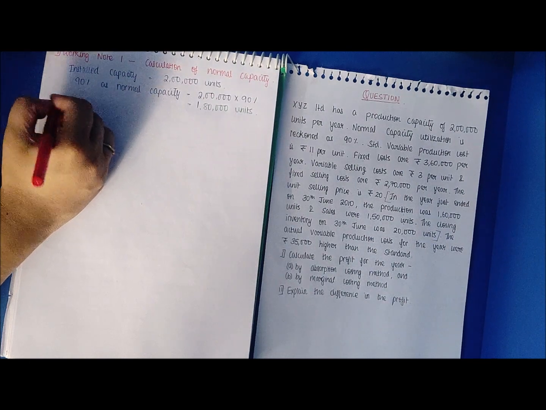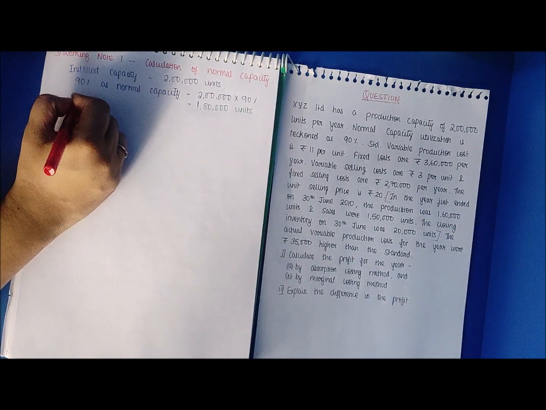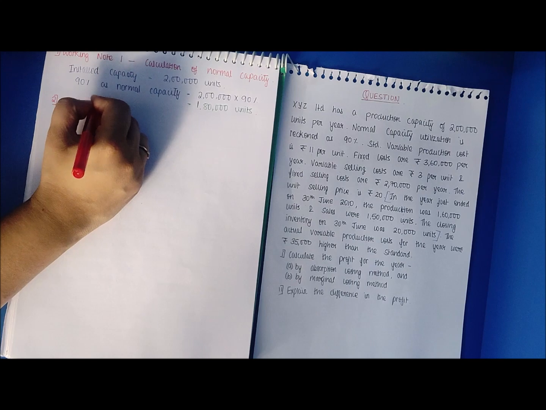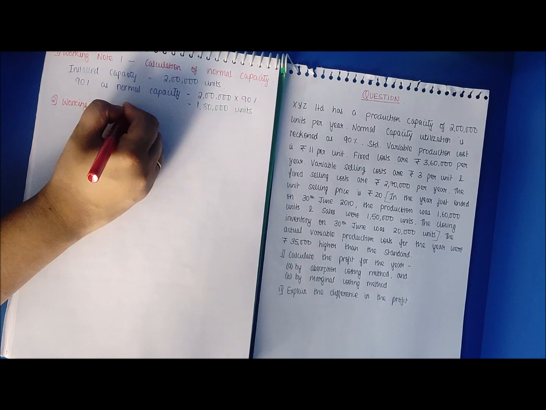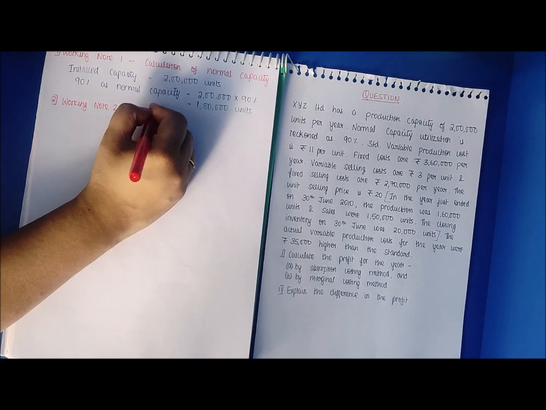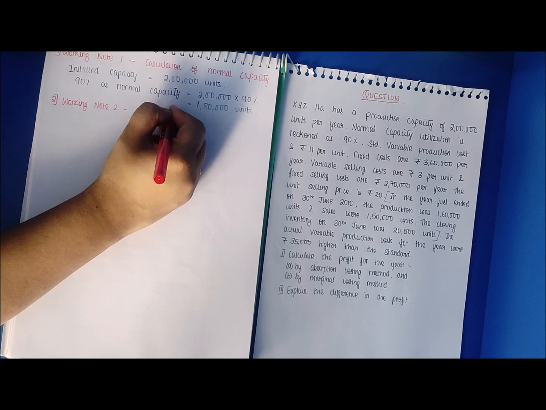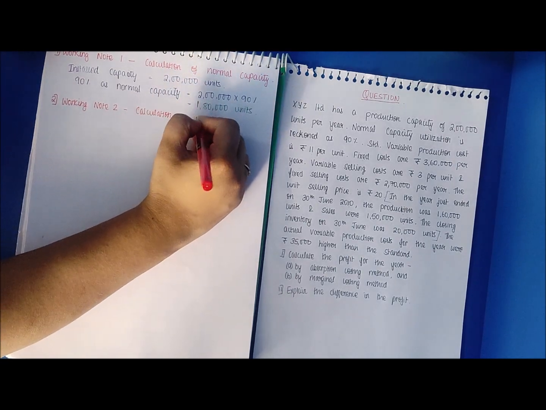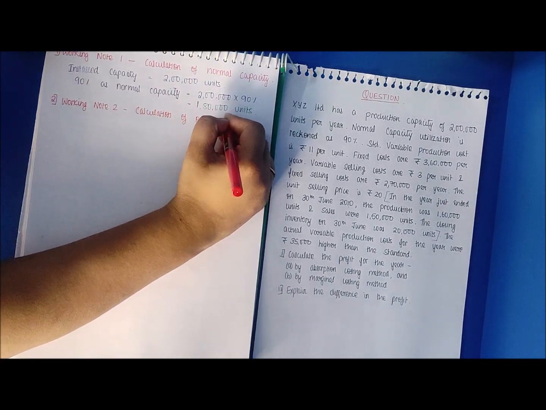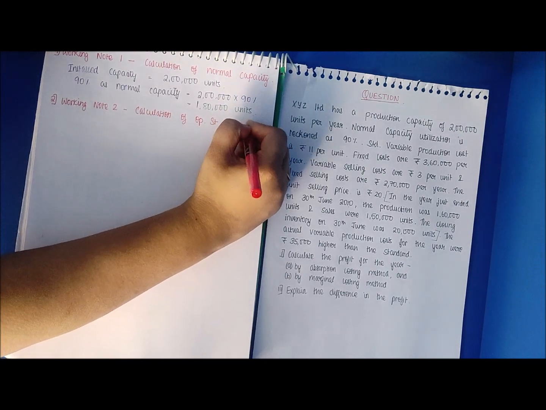So my second working note would be working note 2: Calculation of opening stock of finished goods.